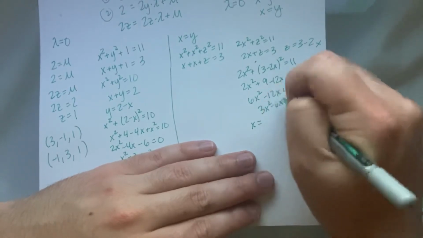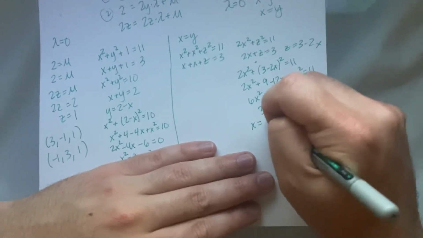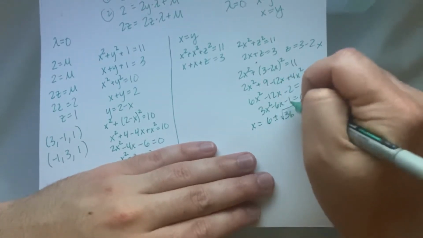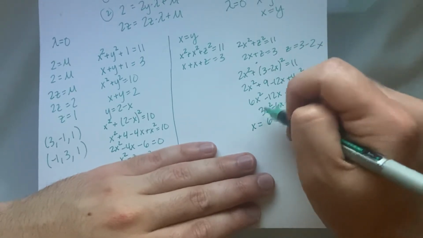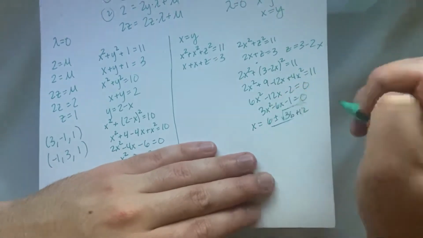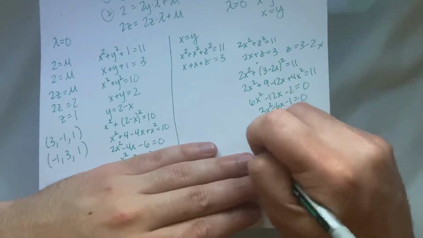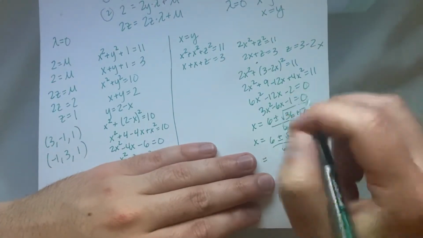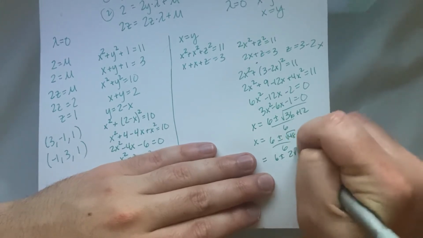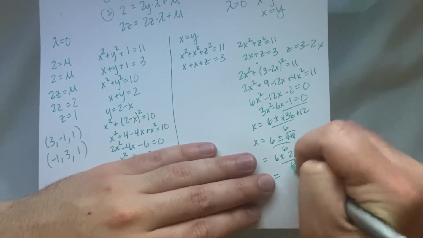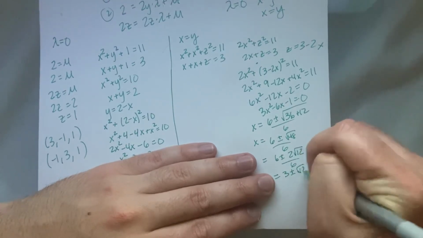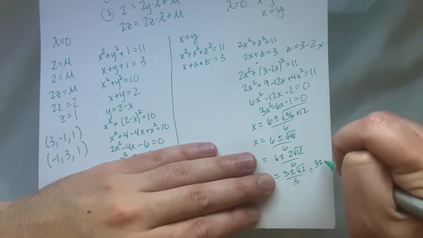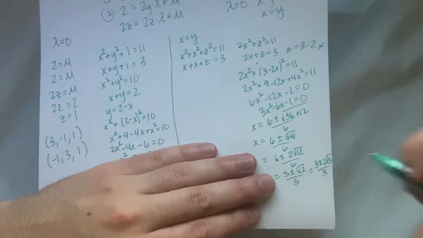X is 6 plus or minus the square root of b squared, so 6 squared, 36, minus 4ac, that's minus 4 times 3 times negative 1, so that's plus 12, all over 6. 6 plus or minus the square root of 48 over 6, which is 6 plus or minus 2 square roots of 12 over 6, or 3 plus or minus the square root of 12 over 3. You can pull something out, so it's 3 plus or minus 2 square roots of 3 all over 3.